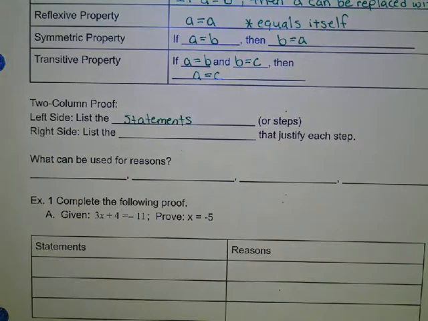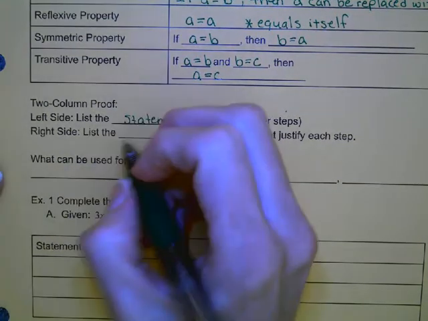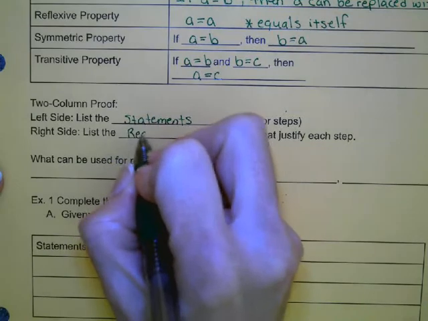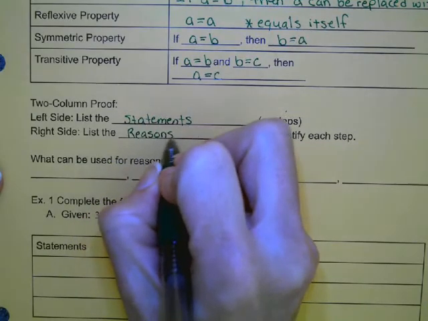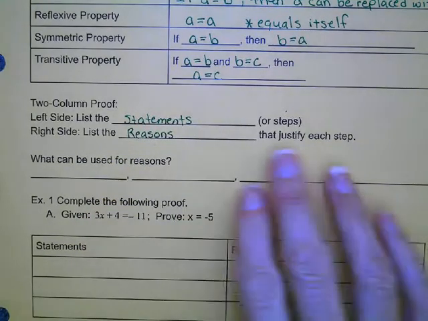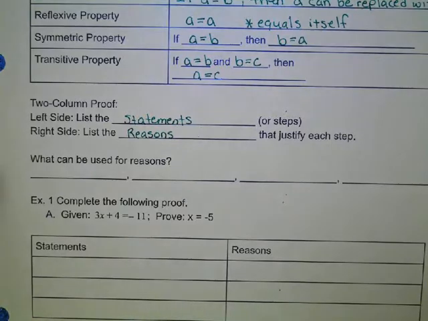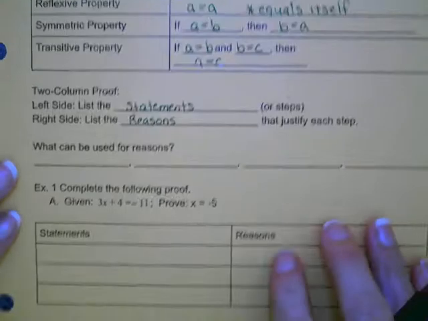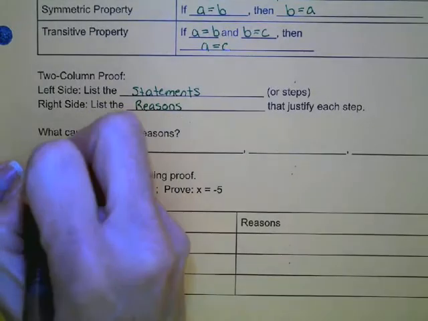Or steps. Some people think that's where all your math goes, on the left side. And then on the right side is your reasons. Like, why do you justify each step? So tell me why you did that. Was it a property? What happened? Was it a definition?